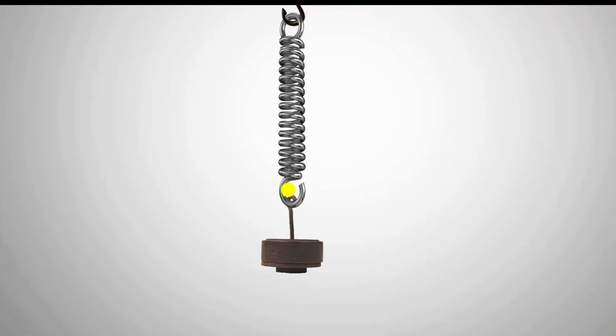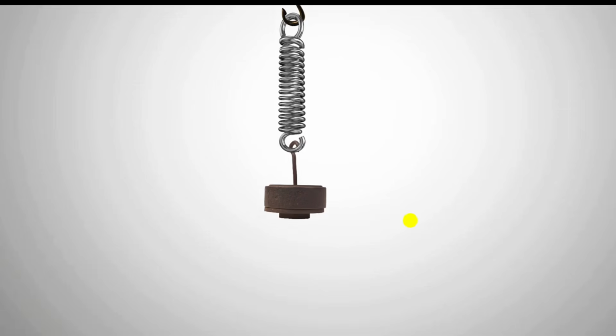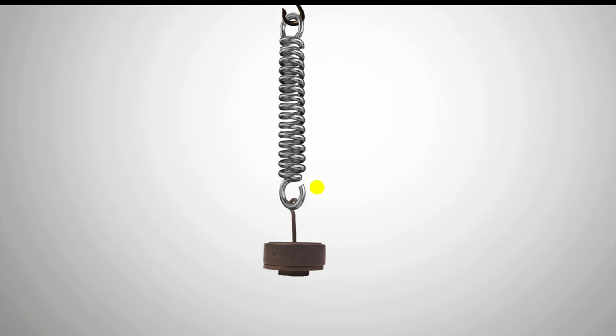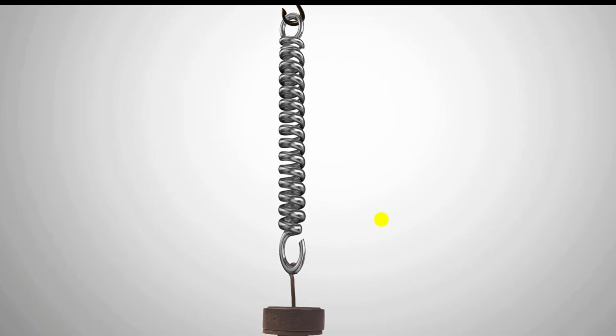If you hang a mass on a spring and stretch it and let it go, you probably know that it'll start moving back and forth. It starts oscillating. The question we want to try and answer in this video is, how do we model this oscillation? How do we analyze this?